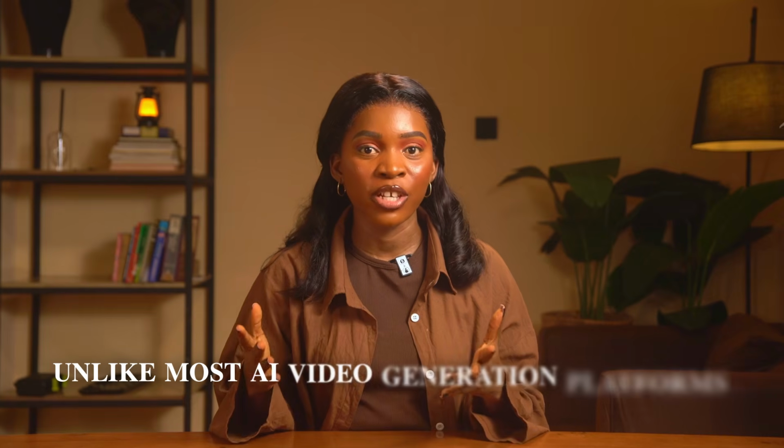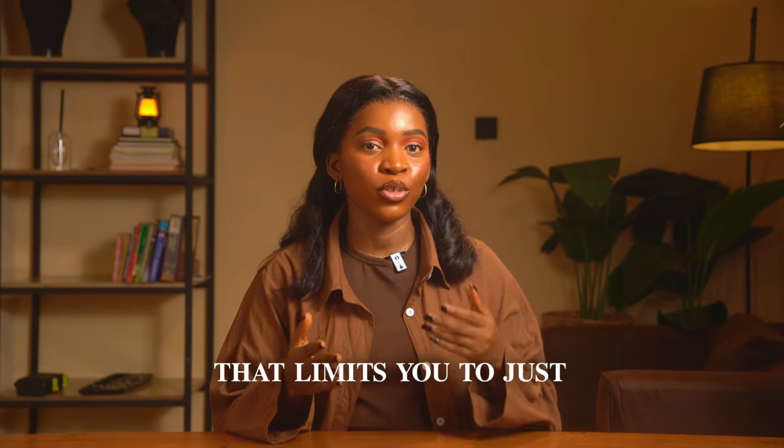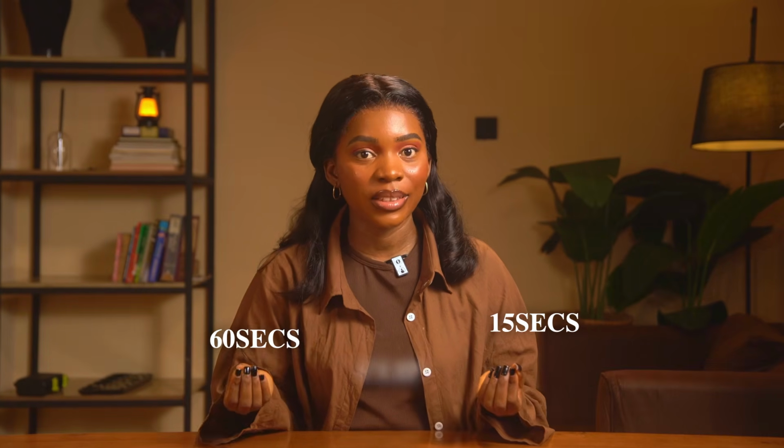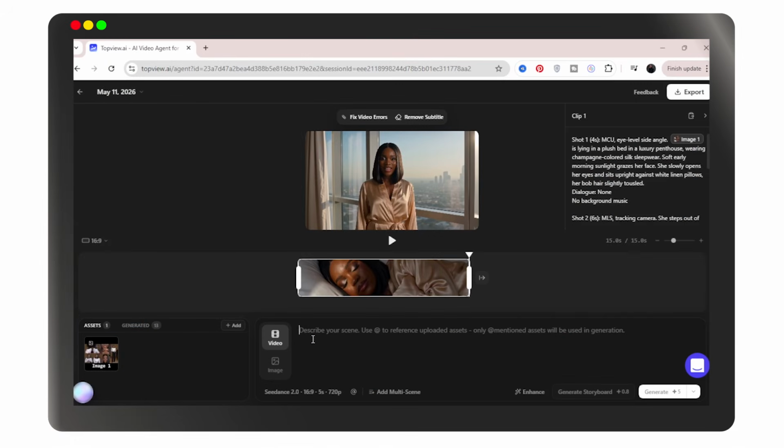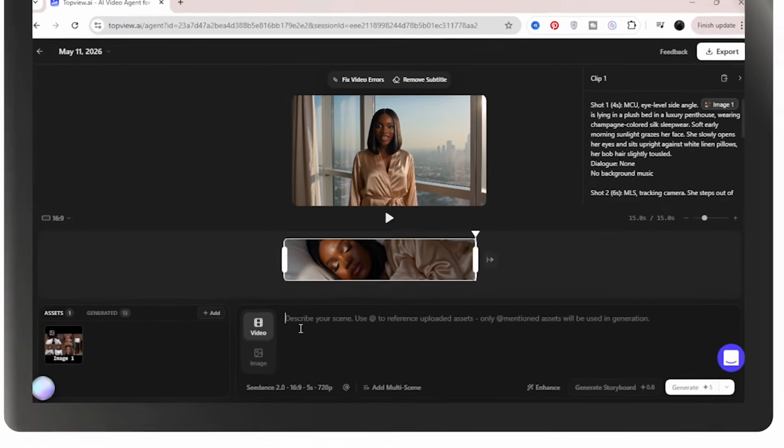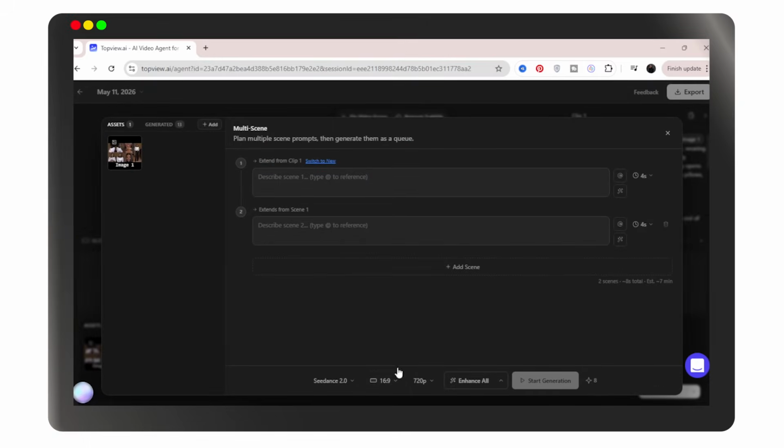Now here is the really interesting part. With TopView AI, you can actually create videos that are up to 7 minutes long, unlike most AI video generation platforms that limit you to just 15 seconds or 60 seconds clip. So if you want to make your clip longer, all you need to do is click on the add multi-scene button. Once you click on that, it's going to bring you to this page where you can start to create and organize multiple scenes for your video.